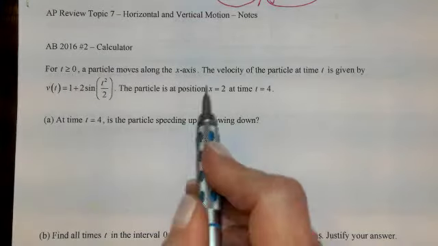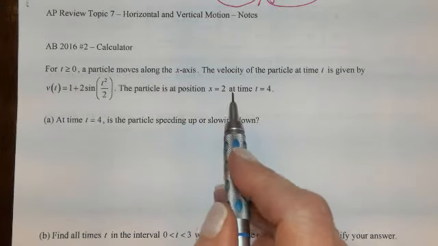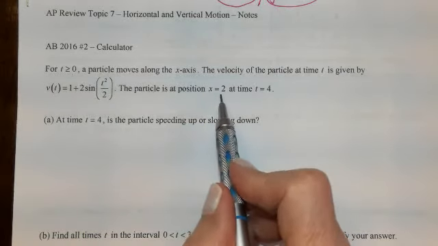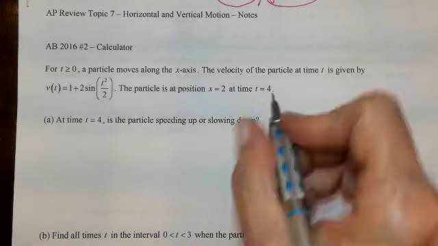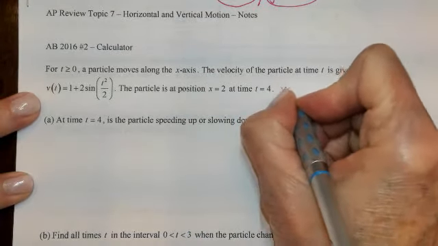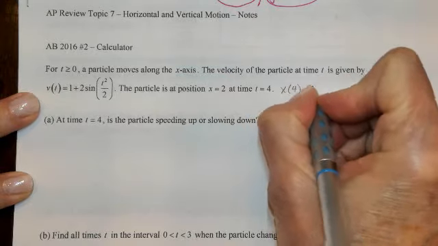The particle is at position x equals 2 when time equals 4. So they're giving us x at time 4 is equal to 2.